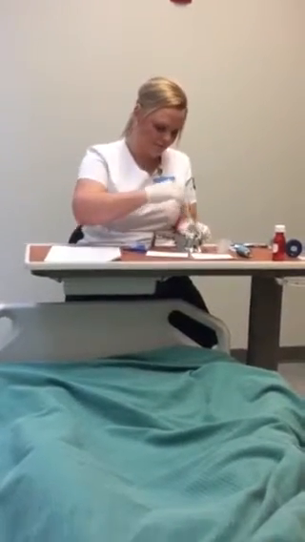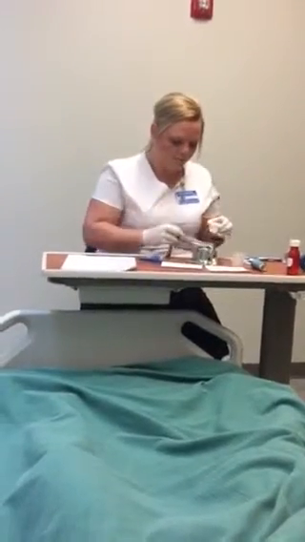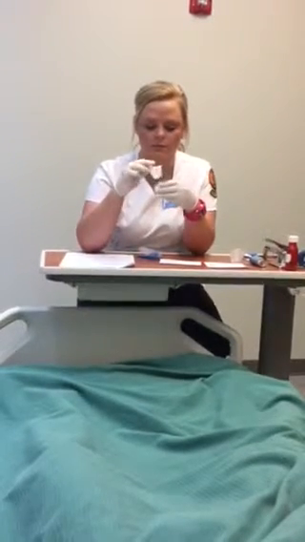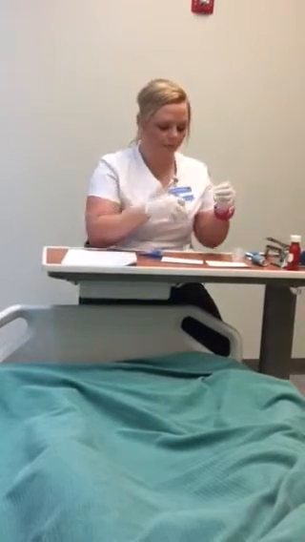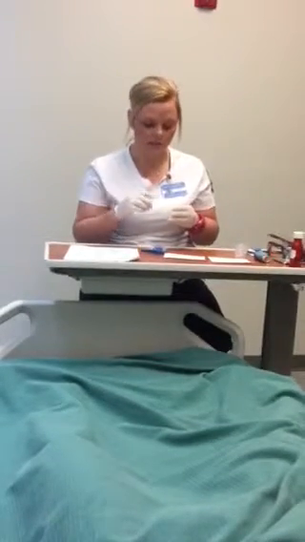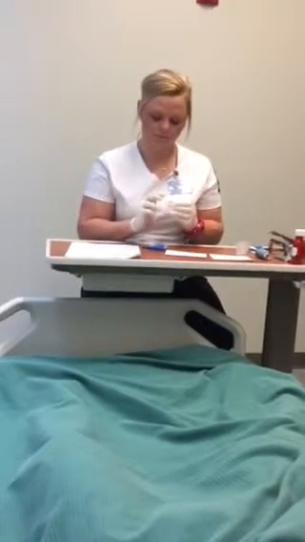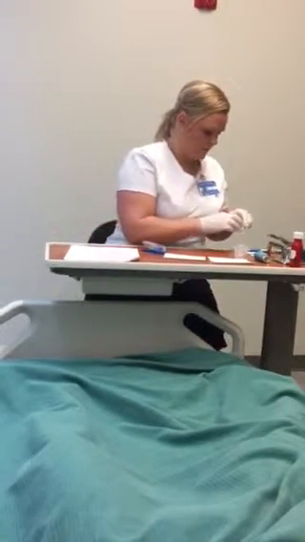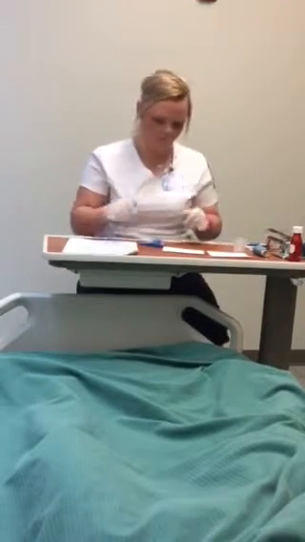Okay. And then once my pill is good and crushed, I'm just going to take a spoonful of applesauce. I'm not going to mix it with the whole container so I can make sure that my patient gets the entire medication. And so then, because that's been fully mixed, I'm going to administer it to the patient. So there's that. And that has been given.